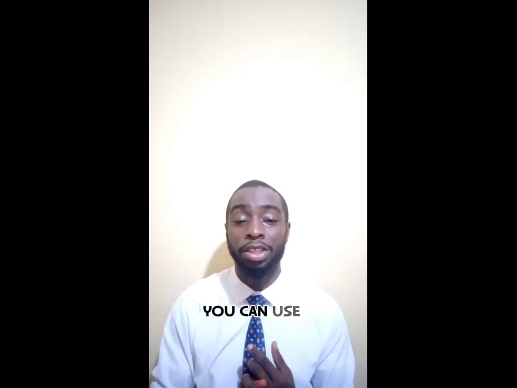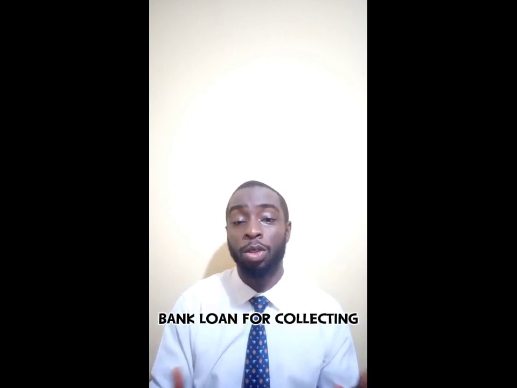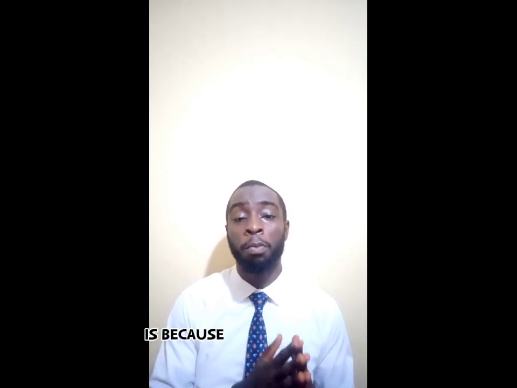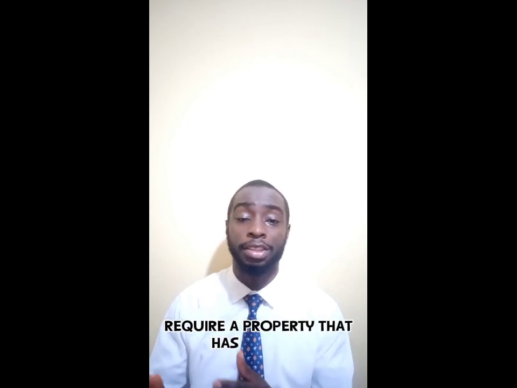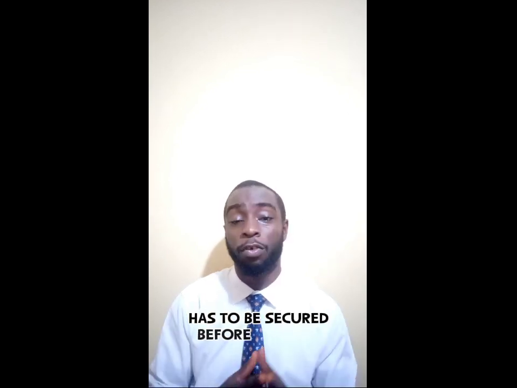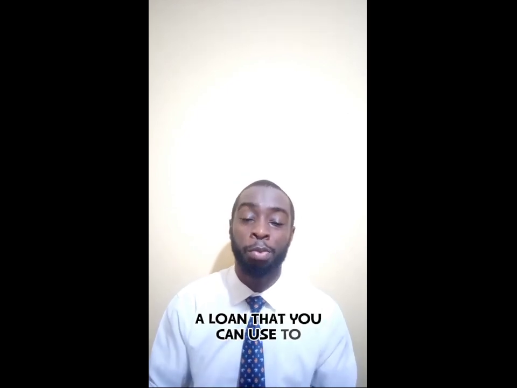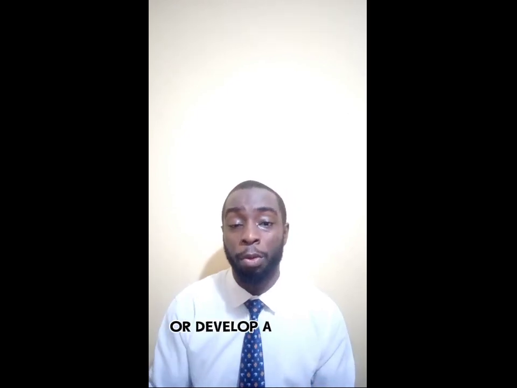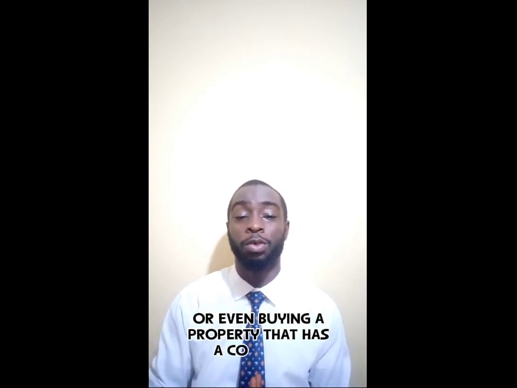Secondly, you can use a land that has a C of O as a collateral for a bank loan, for collecting loans for your business. Another reason why you need a C of O is because mortgage lenders, like the Federal Mortgage Bank, require a property that has a C of O before they can give you a mortgage loan. So the property first of all has to be secure before you can get a housing loan, a loan that you can use to maybe buy a property or develop a property, for instance. So getting a C of O or even buying a property that has a C of O is very, very important.